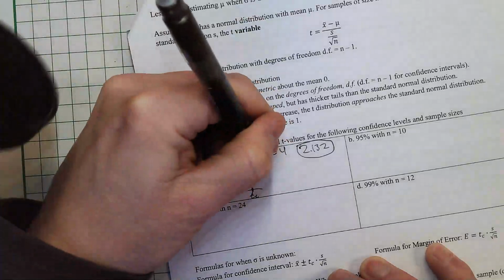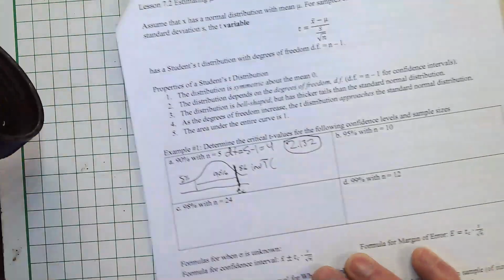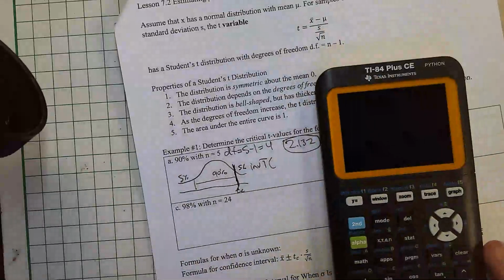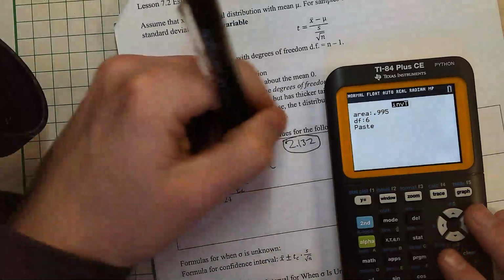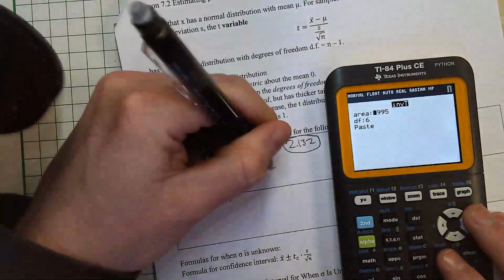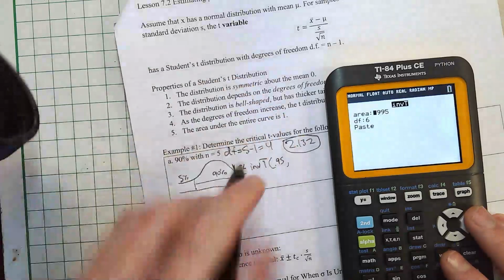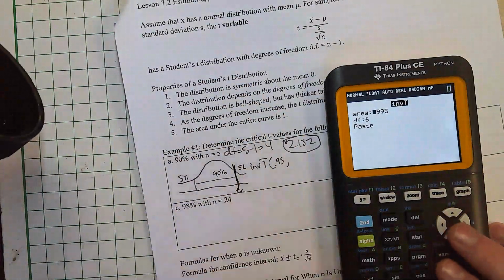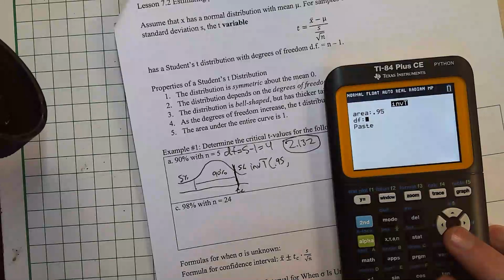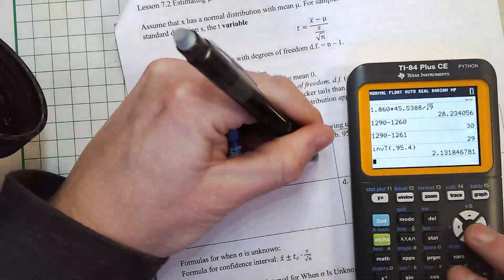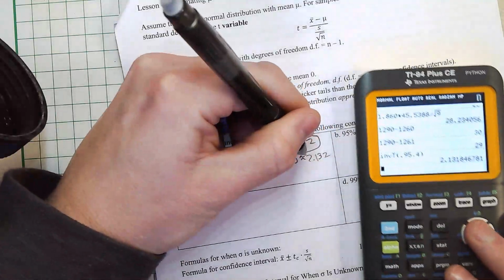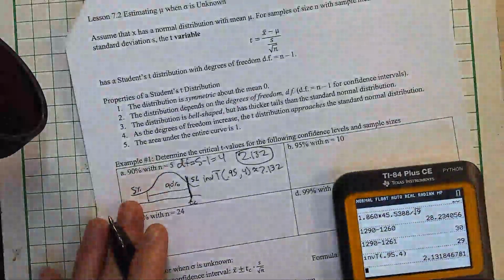And so what I'm going to do is I'm going to use something called inverse t. It's in second bars. And my area is 90% plus 5%, 0.95. And my degrees of freedom is n minus 1, so it'd be 4. So it'd be 2.132.